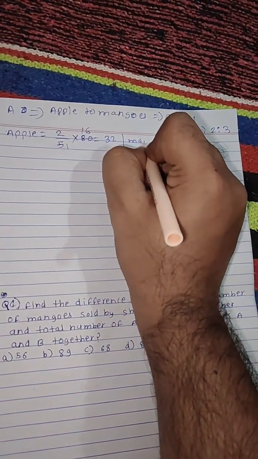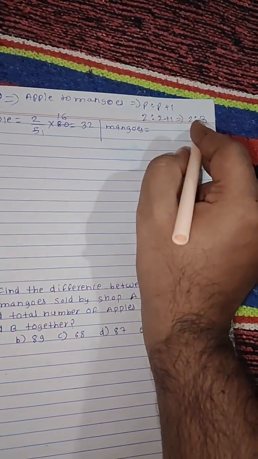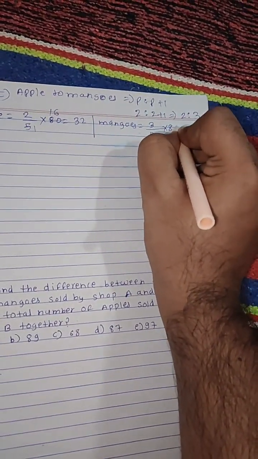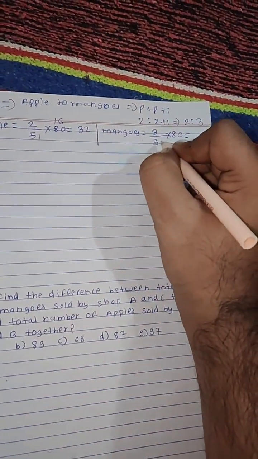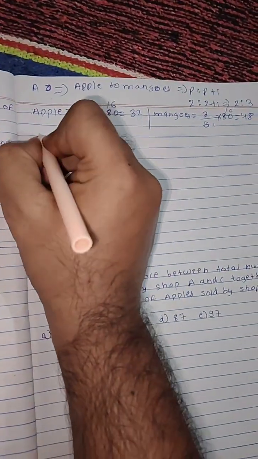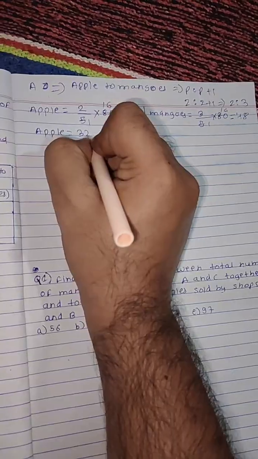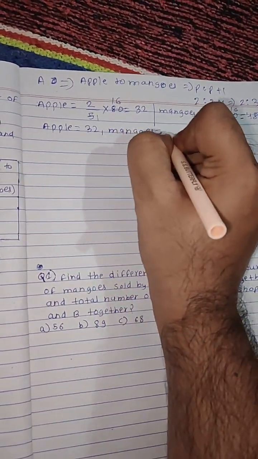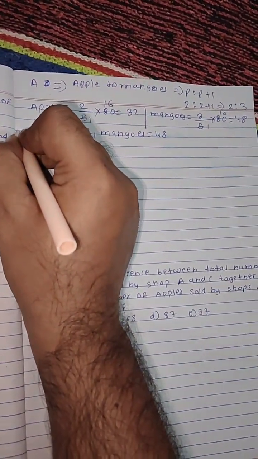Similarly for mangoes also we will find. For mangoes, apple to mango, so mangoes 3 by, here 2 plus 3 is 5, into 80. So here it will be 16. So it is 48. So for A, apple is 32 and mangoes is 48.